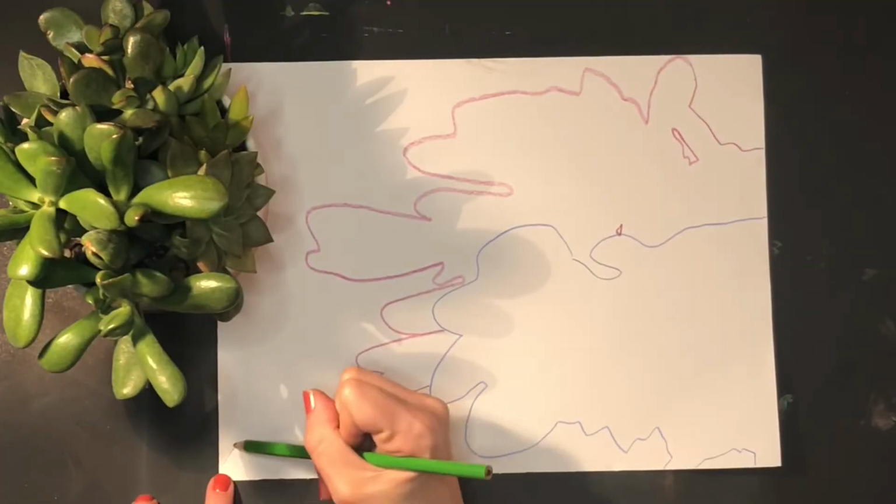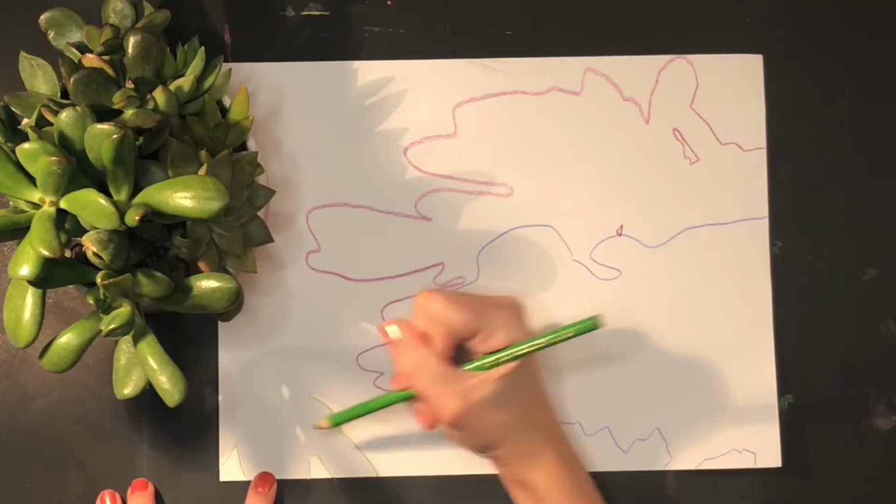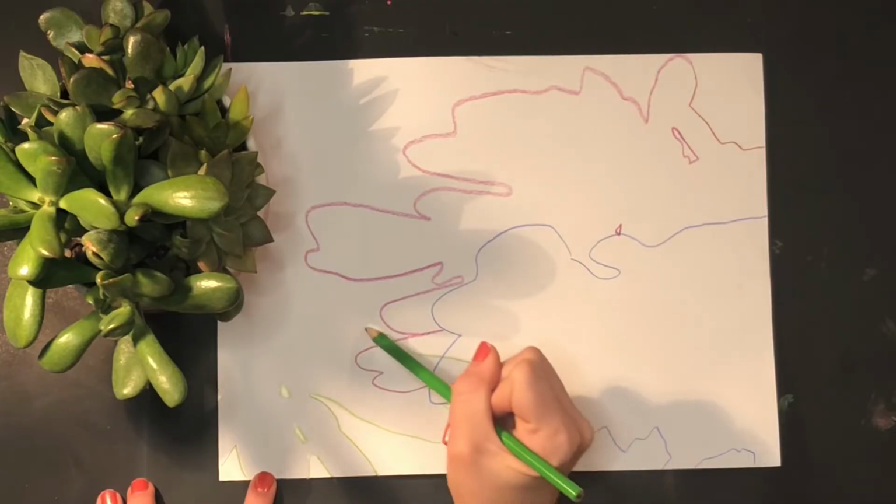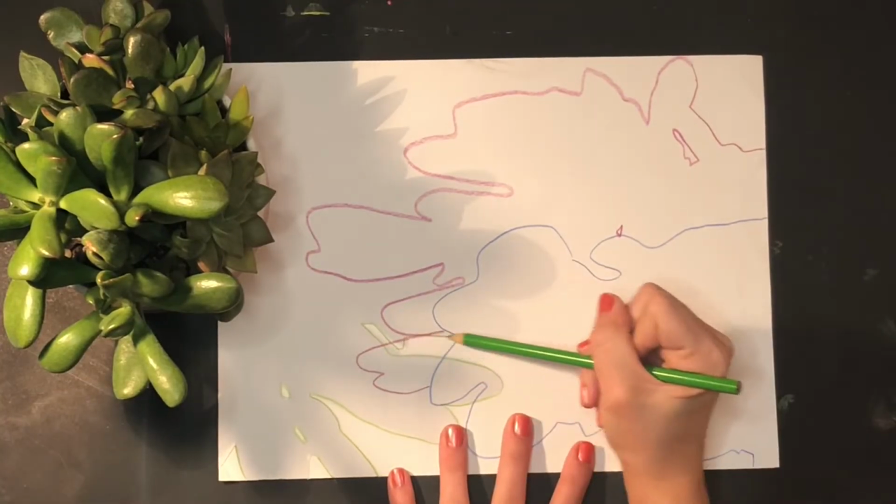I then flipped my plant and my lamp to the other side of the paper, and I repeated the same process, tracing over those shadow lines, and I allowed those shadow lines from this side to overlap to the ones I had drawn before.